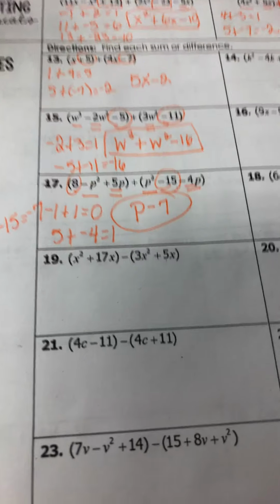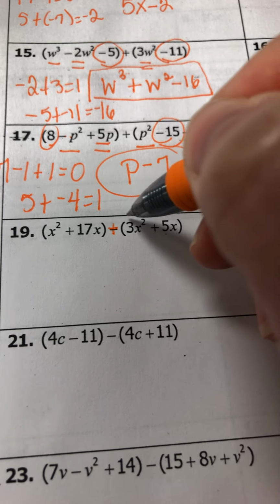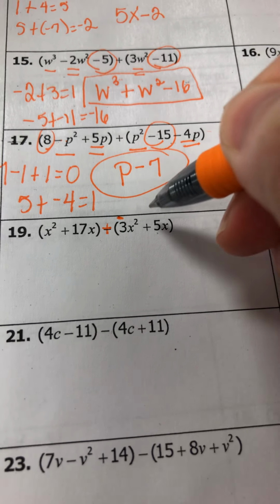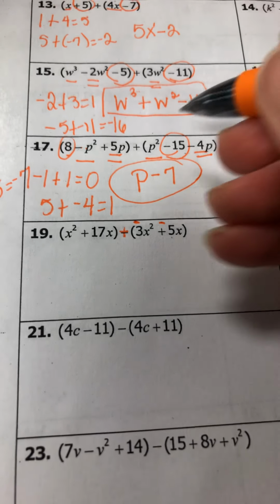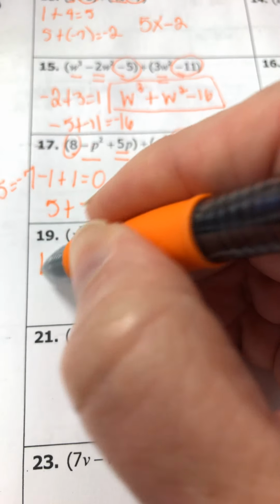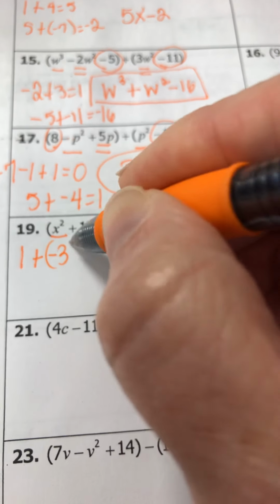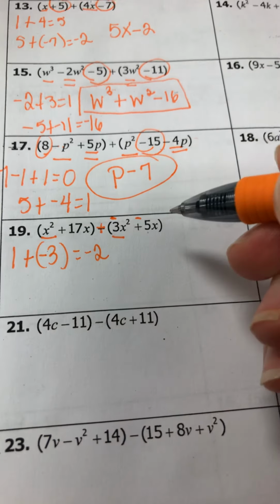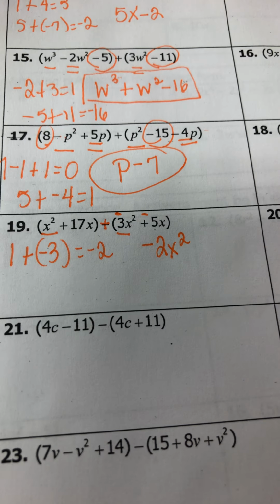Now let's look at number 19. You see that minus sign in the middle? Let's change it to plus. And we're going to change 3x squared to negative and 5x to negative. All right, let's start with our largest exponent, which is x squared. We've got 1x squared plus negative 3. 1 plus negative 3 is a negative 2, so that's going to give me a negative 2x squared.